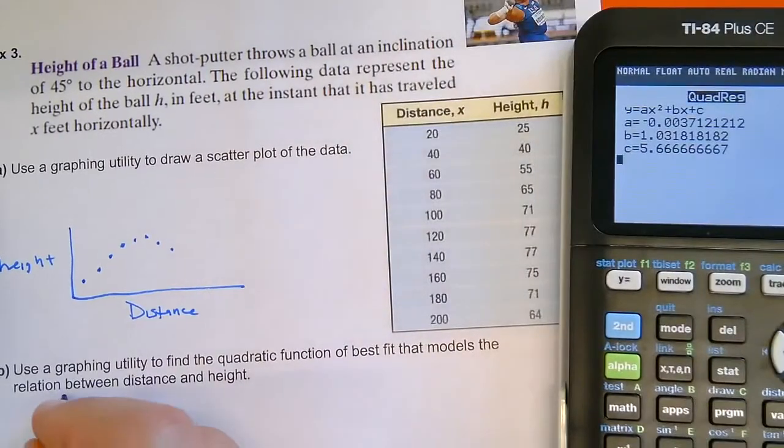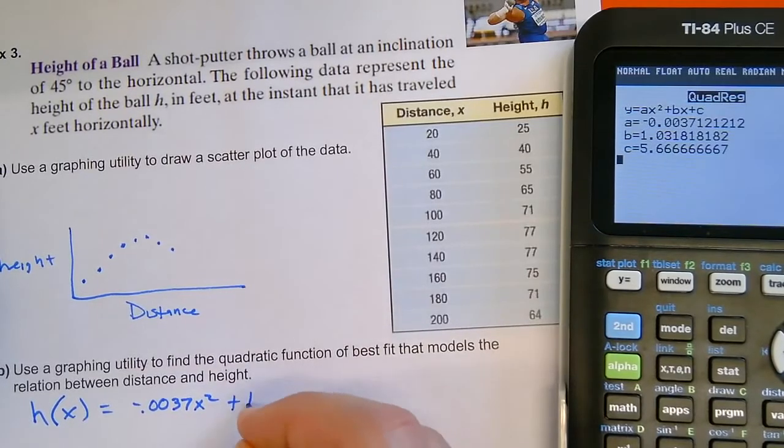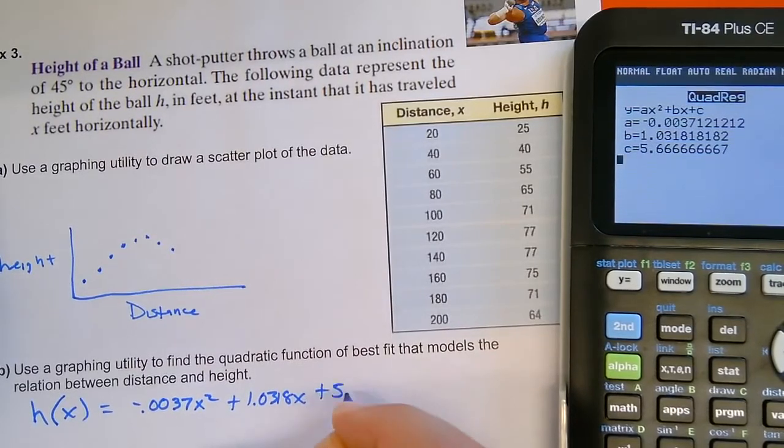So now I've got my nice pretty function. I'm going to write h of x here: negative 0.0037 x squared, plus 1.0318 x, plus 5.6667.